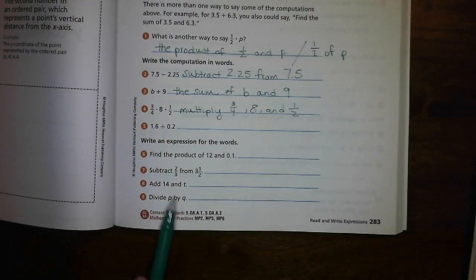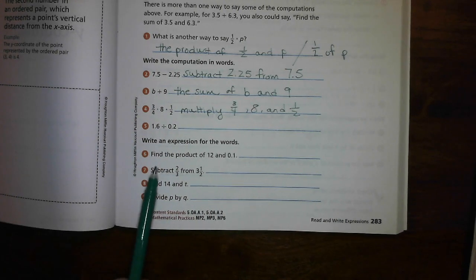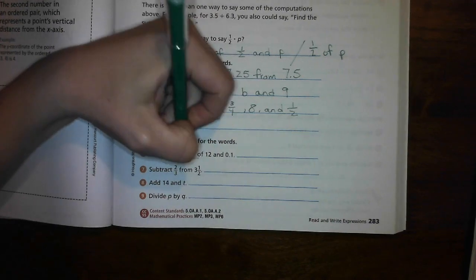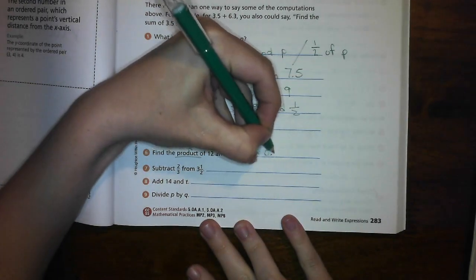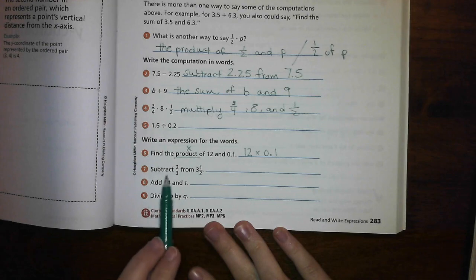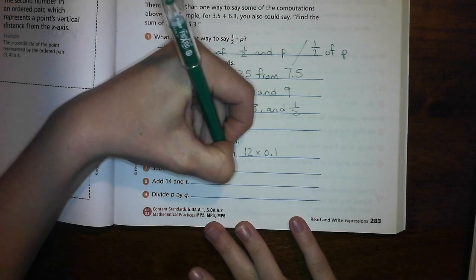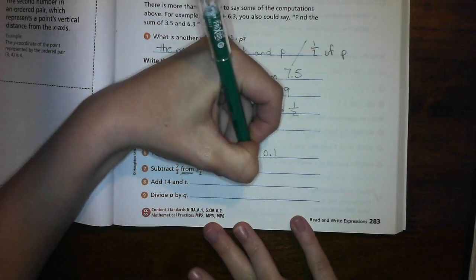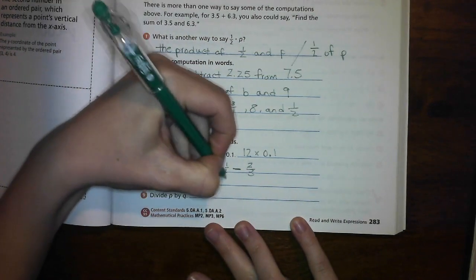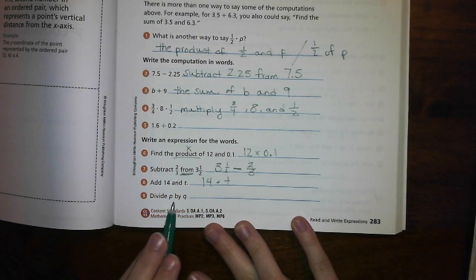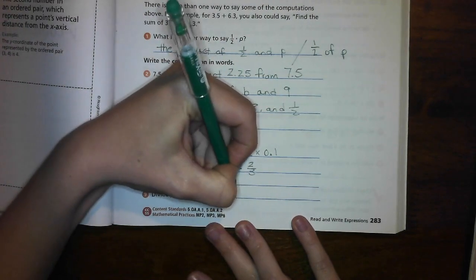Looking down here, we're going to work the opposite way. So we're going to read these expressions in the word forms and then write them. So here it says, find the product, means multiplication, of 12 and 1/10. Okay, 12 times 1/10. Subtract 2/3 from 3 and 1/2. So 3 and 1/2 is written first because the 2/3 is being taken away from it. Add 14 and t. Divide p by q. So p is our dividend. It's being divided by q.